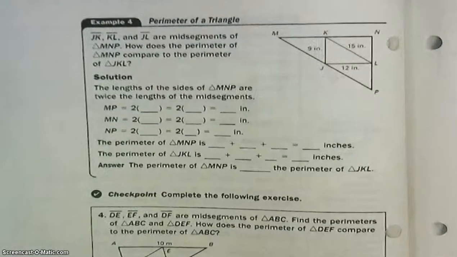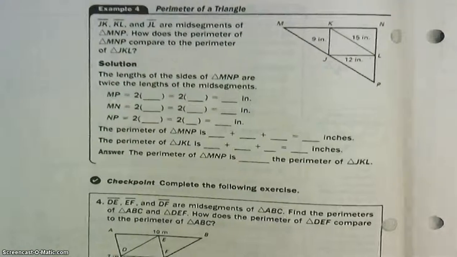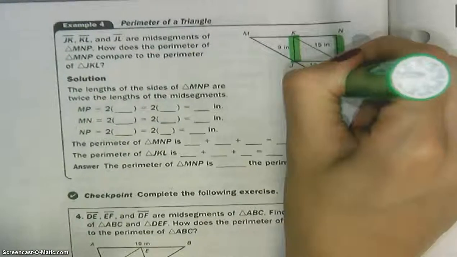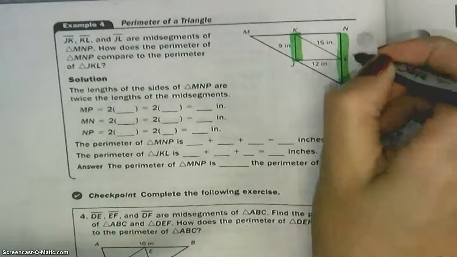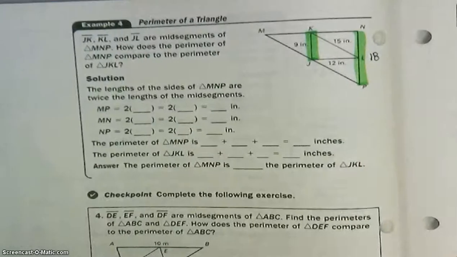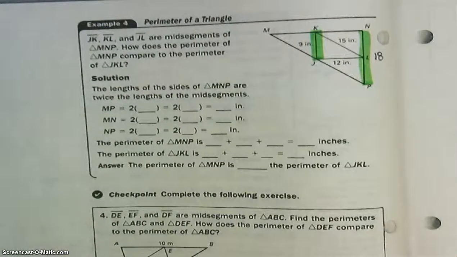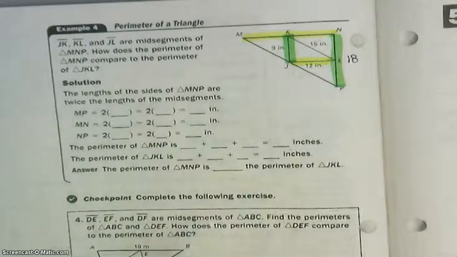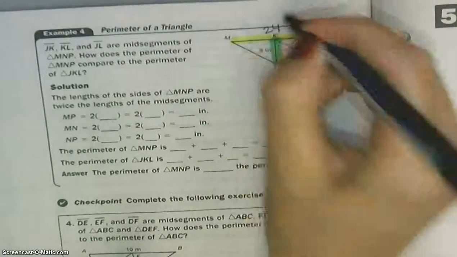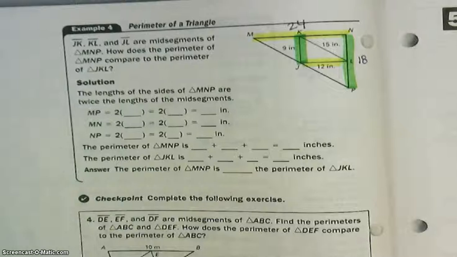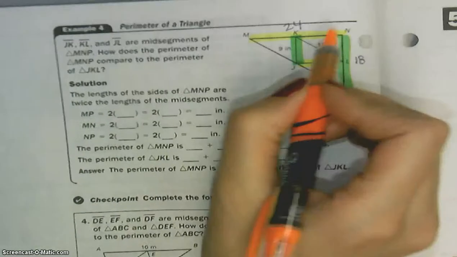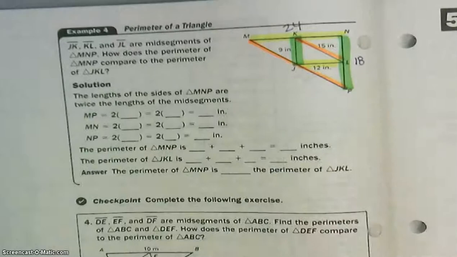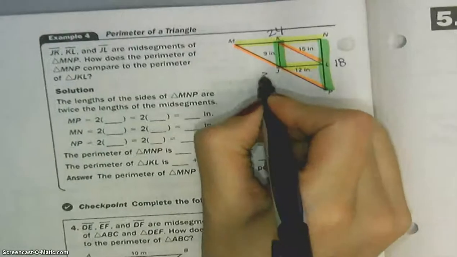Well, let's find the sides. Before we start doing a bunch of comparisons, let's find the sides. So if this is 9, this is going to be 18. Because it's parallel and double. This is 12. This is going to be 24. All right, I'm going to get one more color for us. Now we have 15. 15 is parallel to this, so we need to double 15, which is 30.